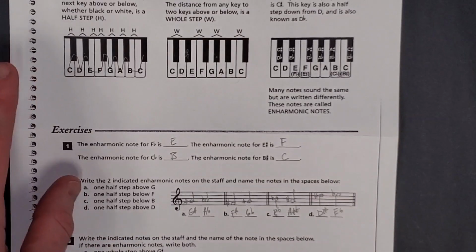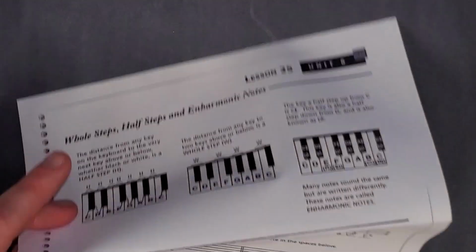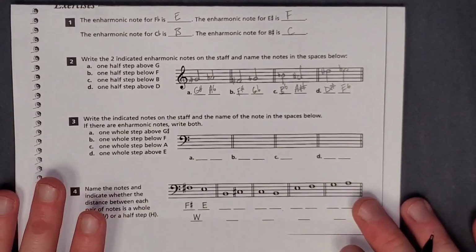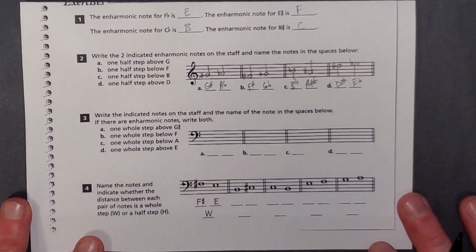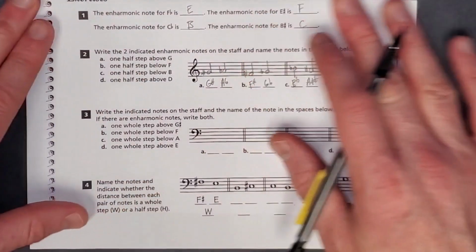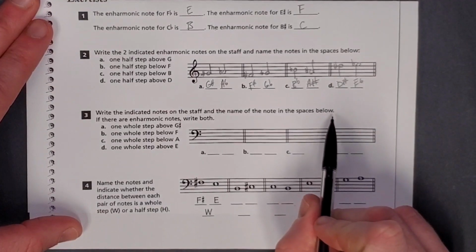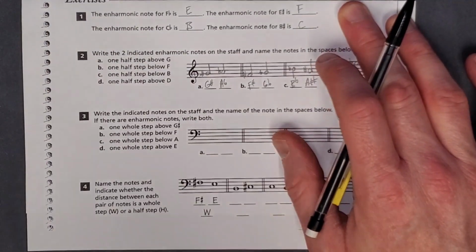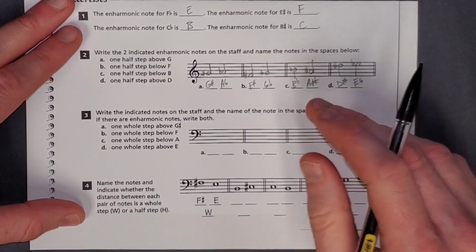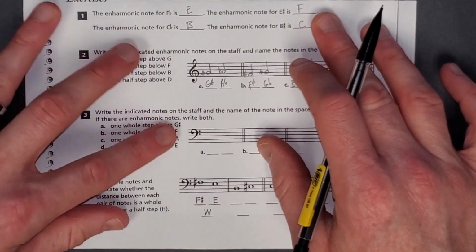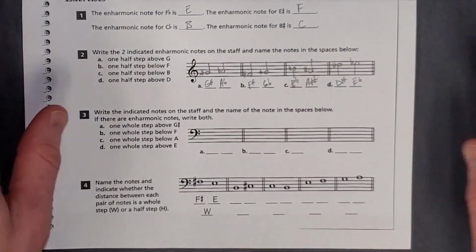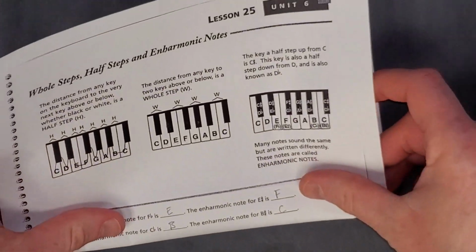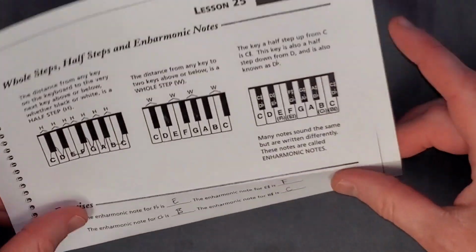Okay, so now we're going to lose our keyboard, but you'll still be able to see the keyboard on your paper, so I would reference the keyboard often. All right, write the indicated notes on the staff and name the note in the spaces below. If there are enharmonic notes, write both. Now we're dealing with whole steps. One whole step above G sharp, right? I'm going to fold the paper kind of weird because it's so helpful to have the keyboard as you go through this, and I want you to be able to see it. How am I going to do this?